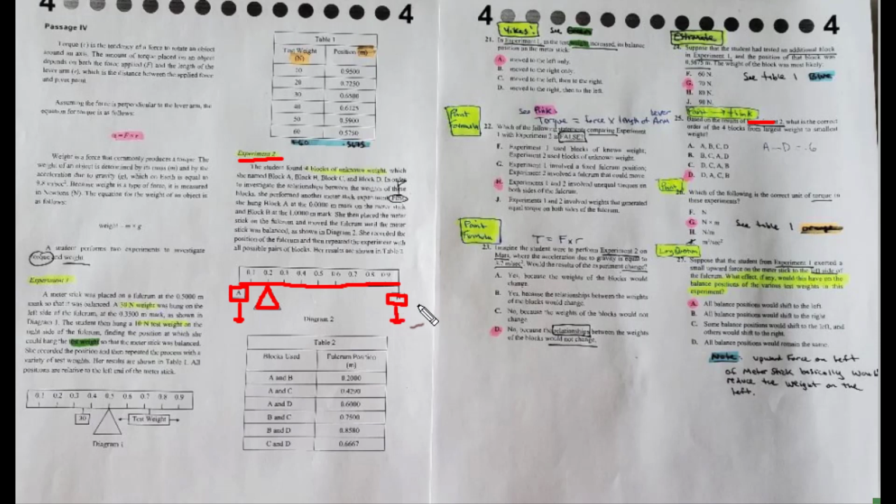So you could assume that block B is very light, because the longer distance between the weight and the fulcrum will tell you that the block is going to be much lighter than the block on the left. So right away, you can put a star by block A, saying block A is quite heavy, and block B is quite light.